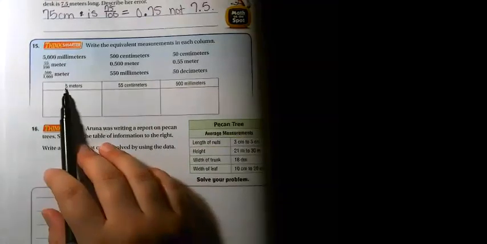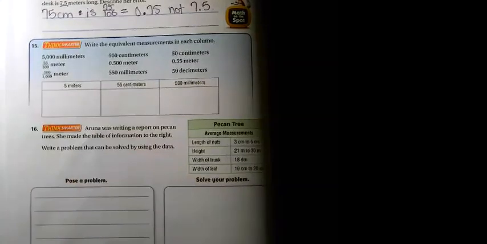So decimeters, remember every jump we take, we're doing it by 10 more. So meters to decimeters is multiplying by 10. So I would do 5 times 10 is, great, 50. I'm looking for 50 decimeters. Is it up there? Yes, it is. It's right here. Okay, so I'm going to cross it out. I'm going to put it here, 50 decimeters.